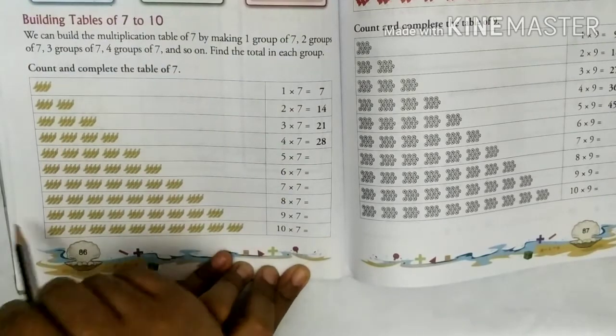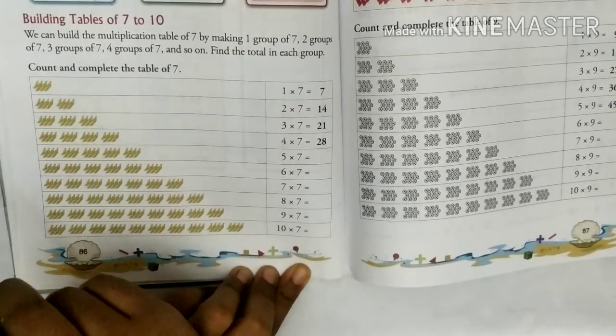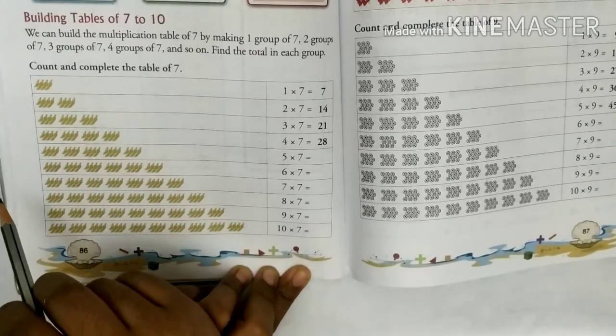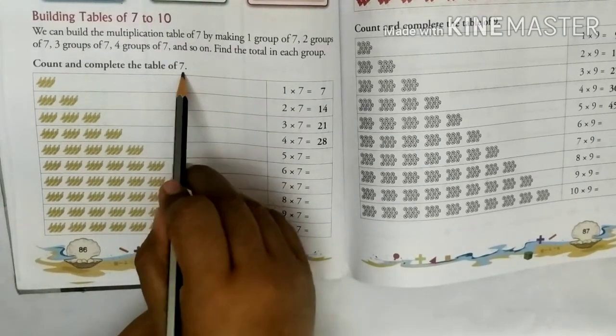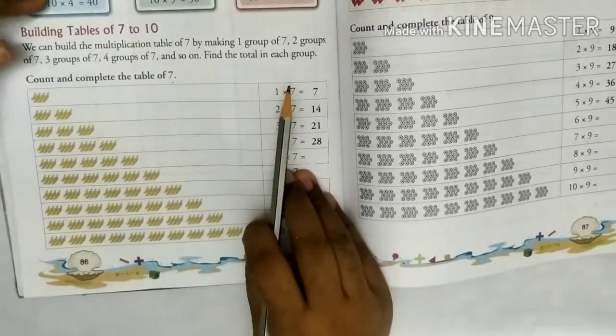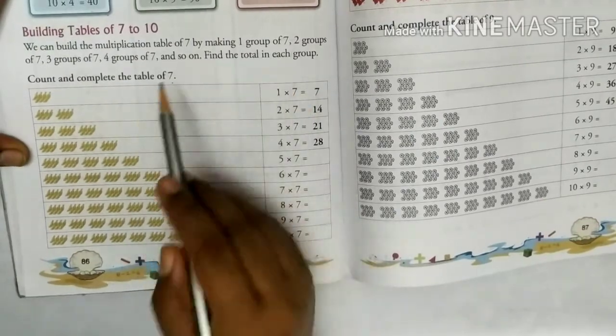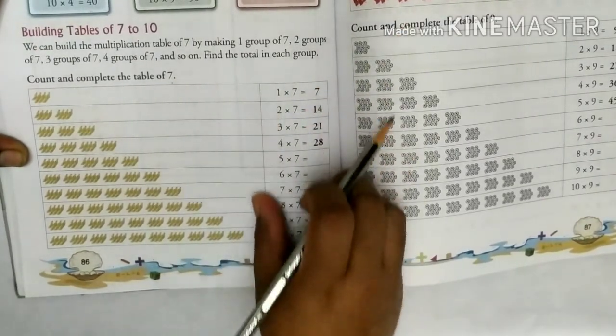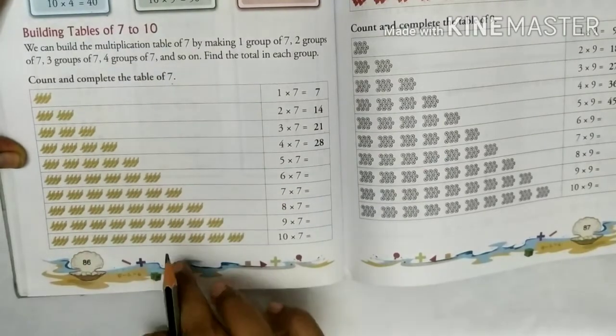So what is multiplication? Multiplication is repeated addition. For example, in the table of 7, right? So here we have the table of 7. What is the table of 7? It is explained in this graph, right?